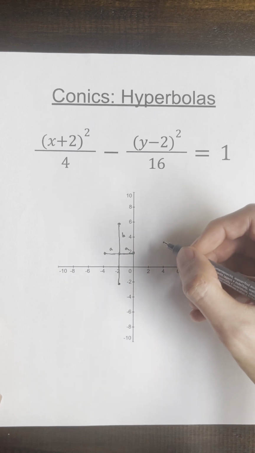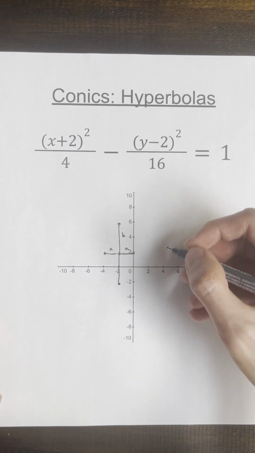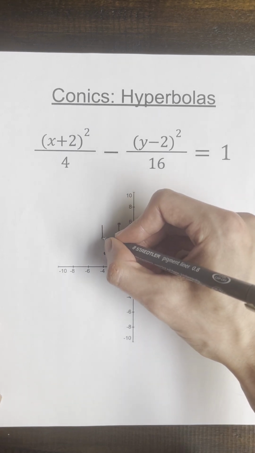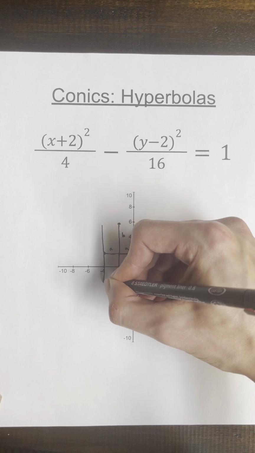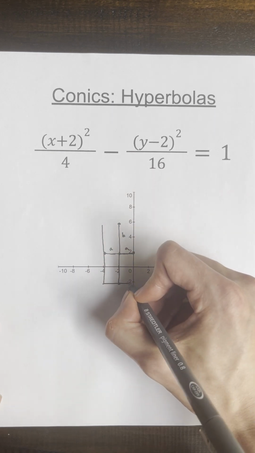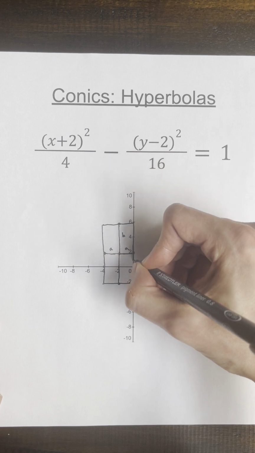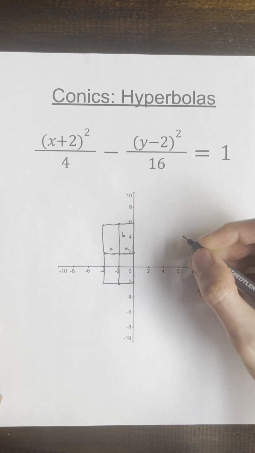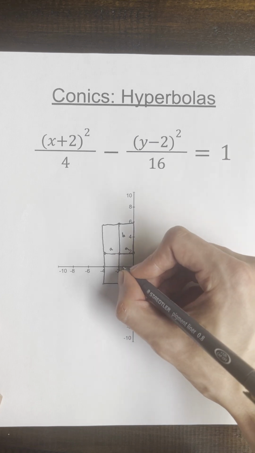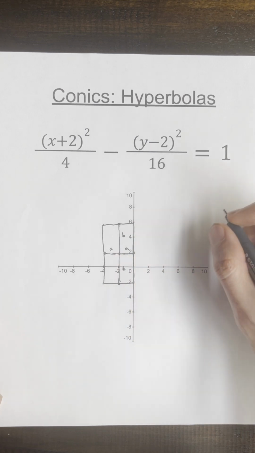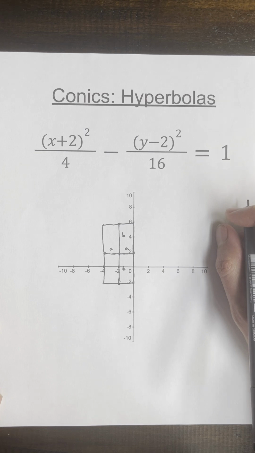Okay, now I'm going to turn this into a rectangle, and I'll explain why in a second. I should probably say this is B units long. I turn this into a rectangle because it makes graphing the asymptotes easy.